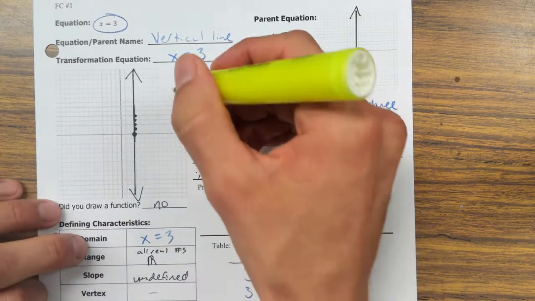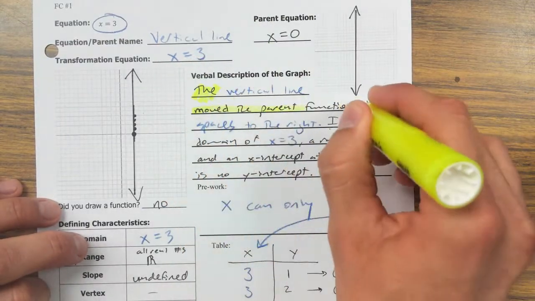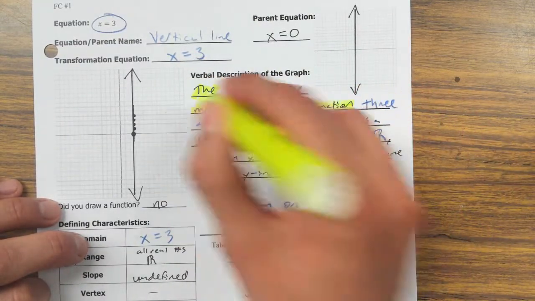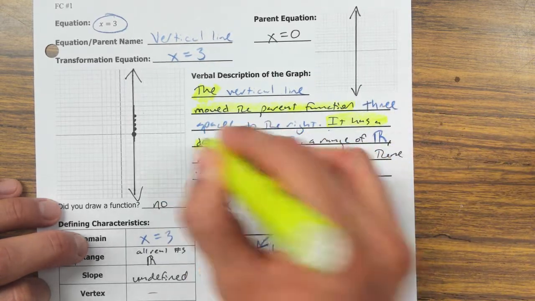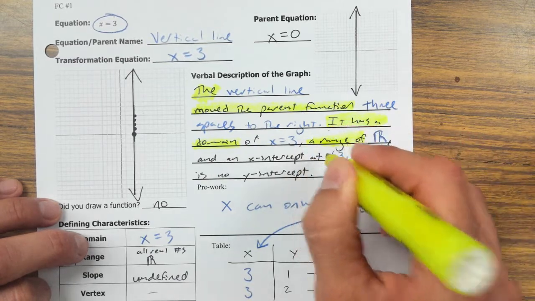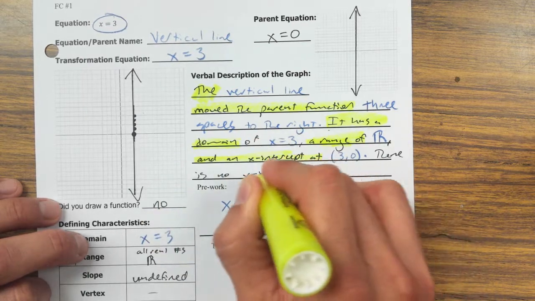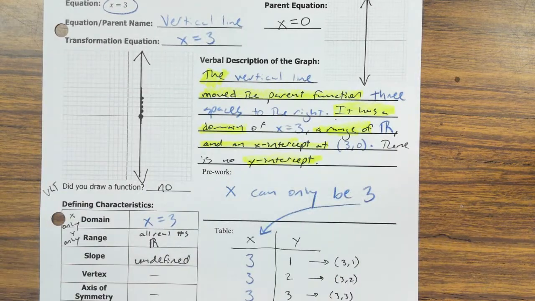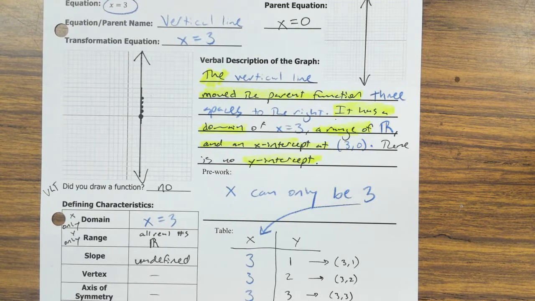I'm going to highlight generally what should be in every function catalog. And then you just sort of fill in the blanks depending on what problem we're dealing with. So we'll come back and talk more about that later. All right, if you copied exactly what I did, you'll get full credit when you turn in FC number 1.